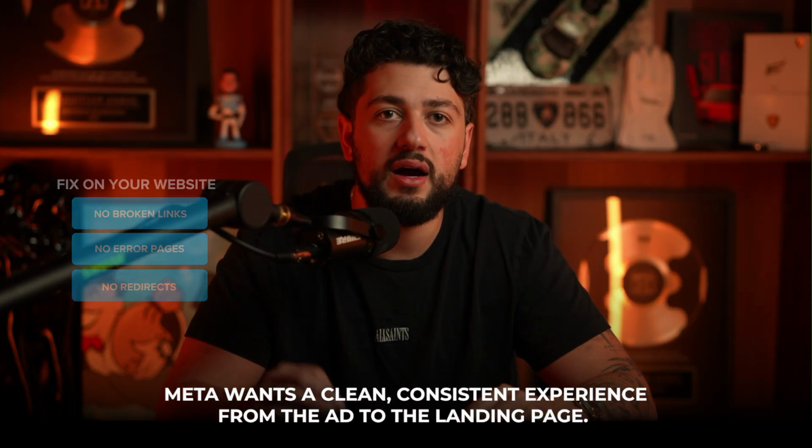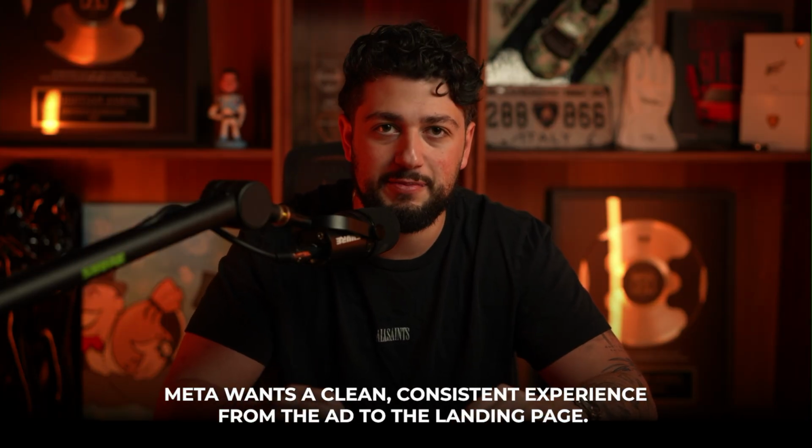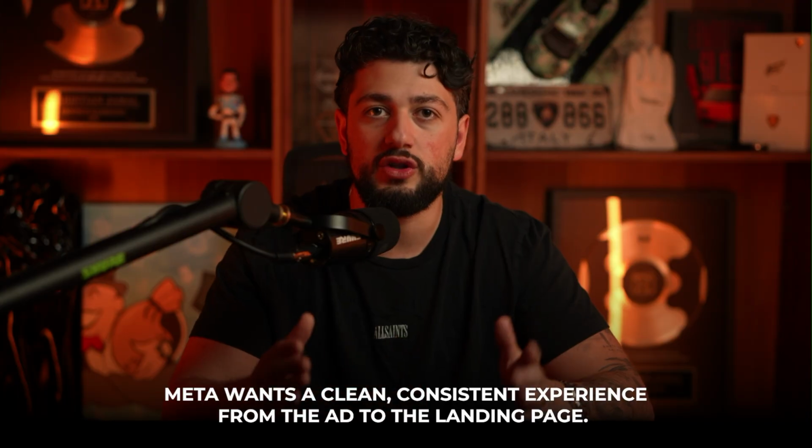The fix is also quite simple. Make sure that your landing page directly matches what your ad says. The headline on that page should echo the promise that you made in the ad. The offer should be identical, and the page needs to actually work. No broken links, no error pages, no redirects to somewhere that is unexpected. Meta wants a clean, consistent experience from the ad to the landing page.